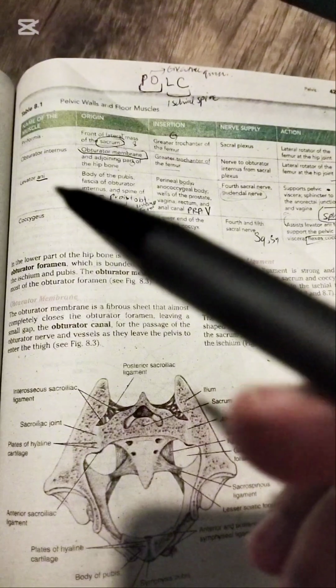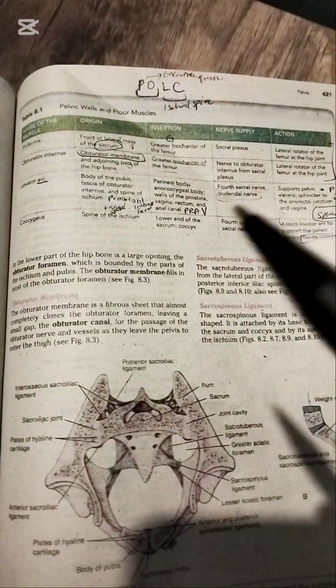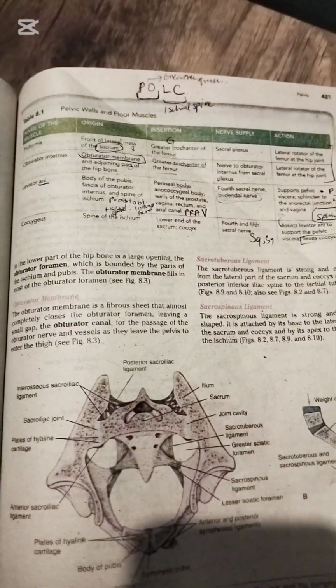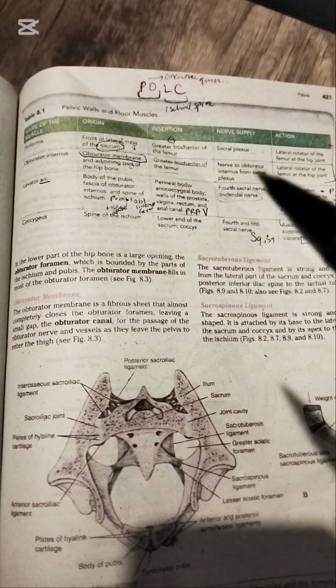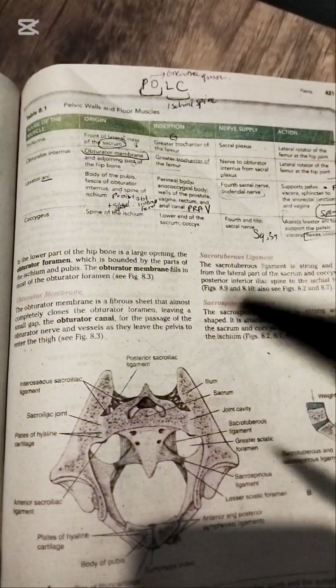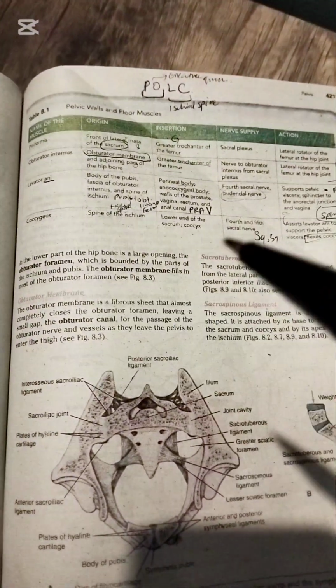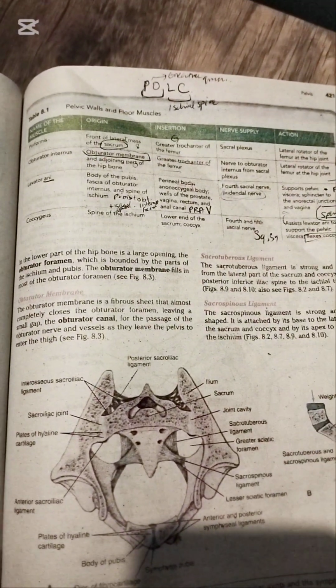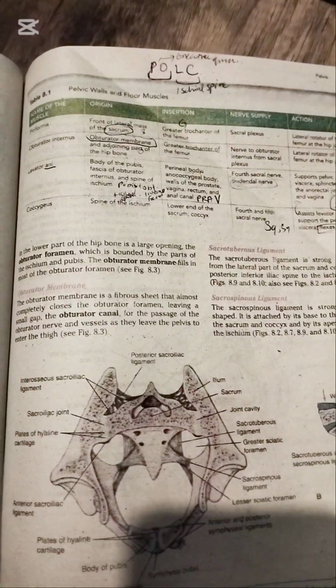Now let's talk about the insertion of the levator ani and the coccygeus muscle. So the levator ani is going to be inserted somewhere which has the prefixes of ani. So we have the perineal body, we have the anococcygeal body, and we have something which is PRAV. So what is that? That is the prostate, the rectum, the anal canal, as well as the vagina. What about the insertion of the coccygeus? Coccygeus, of course, is going to be inserted into the sacrum and coccyx.